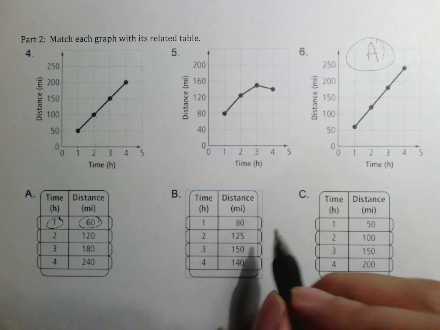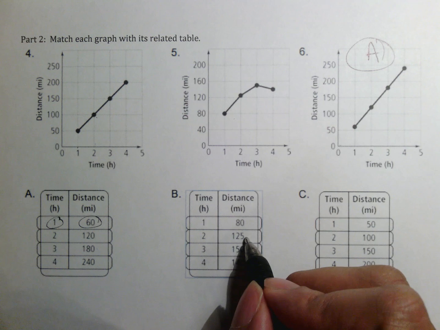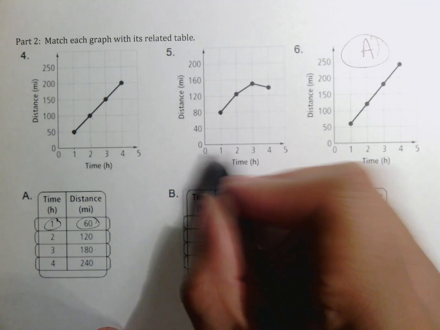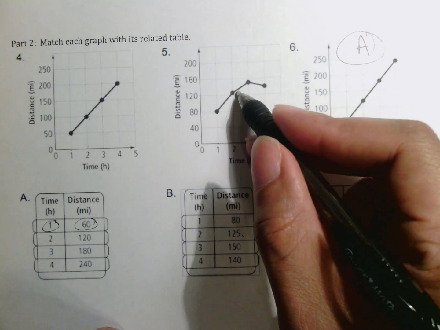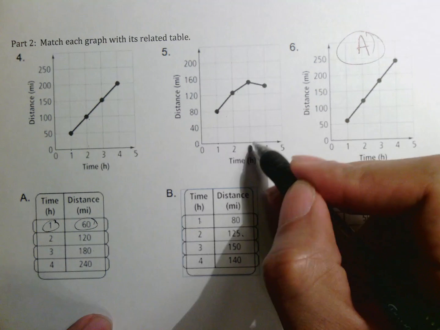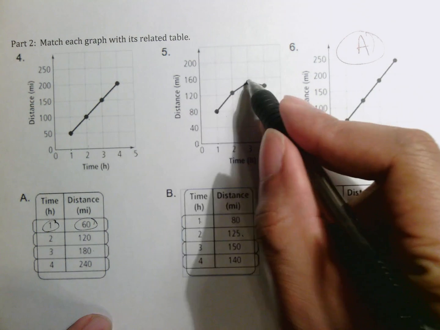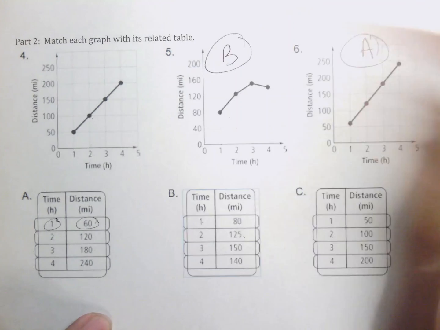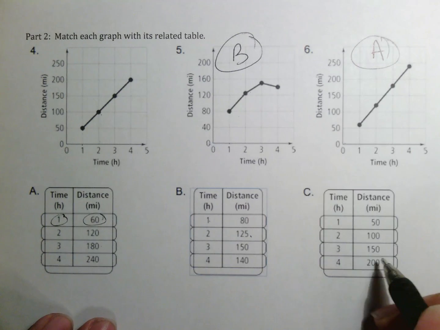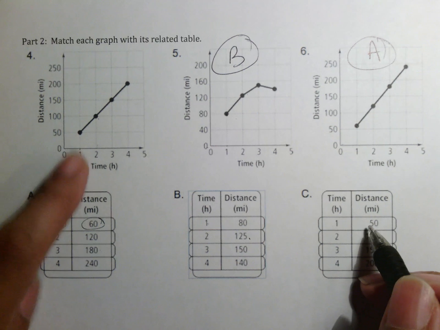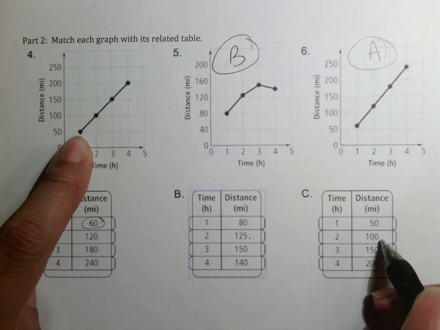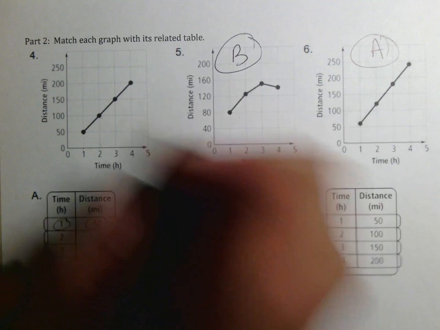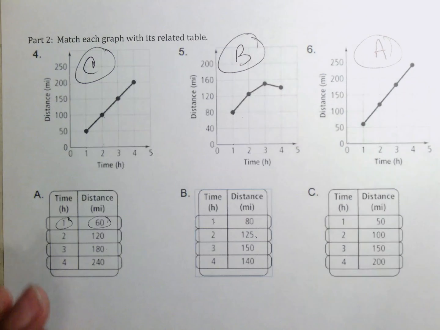One is at 80. 2 is at 125. So 1 at 80 means 1 here to 80. 2 is at 125, which would be pretty close. 3 is at 150, which again, based off of there, is pretty close. 4 at 140. This would be B. And this one, 1 is at 50. Notice that works. 2 is at 100. Notice how that works. 3 is at 150. Notice how that works. So this is C whenever you look at those.